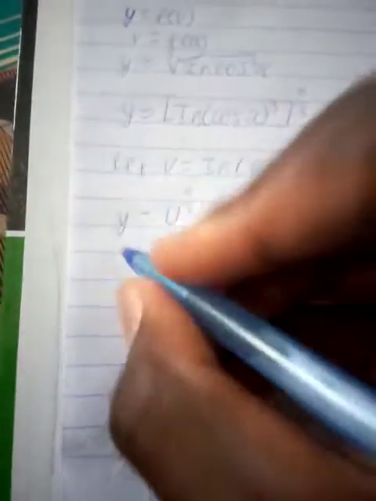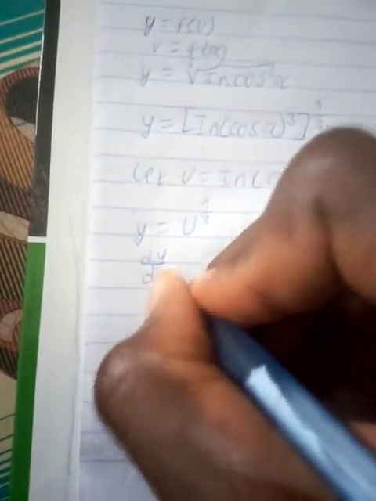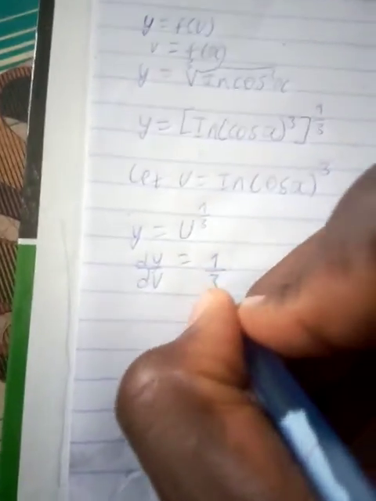Now y will be equal to u to the 1/3. Now dy/du will be equal to 1/3 of u to the power of 1/3 minus 1, which will give minus 2/3.